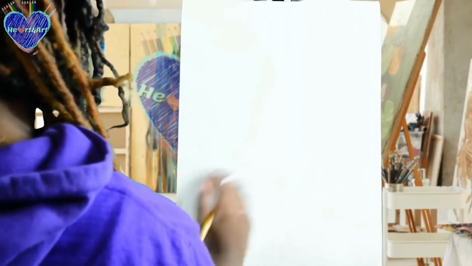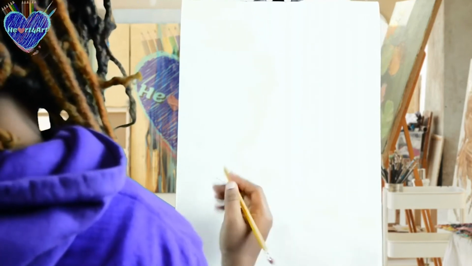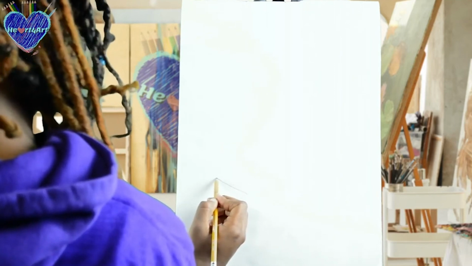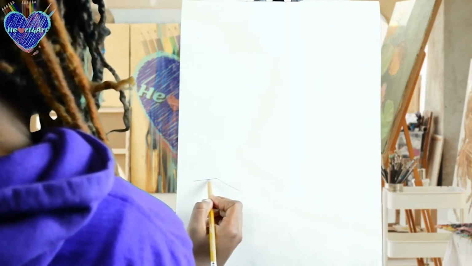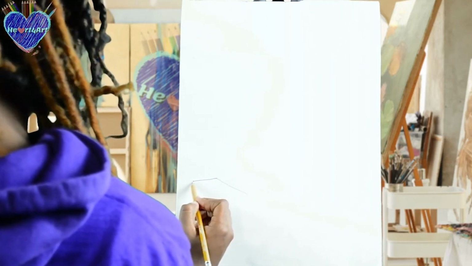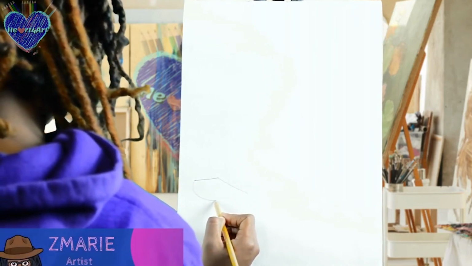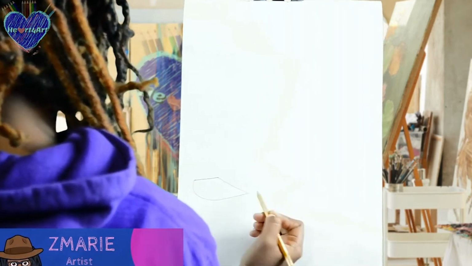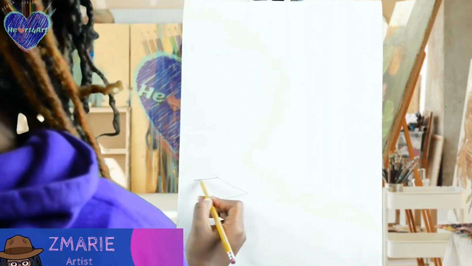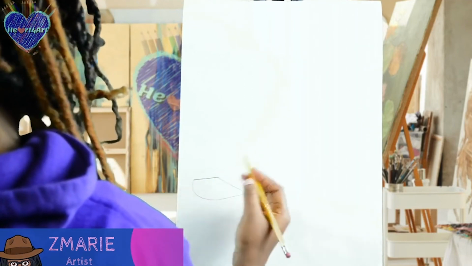All right, just kind of erasing that line there. And I'm going to make it go straight out. Then we're going to curve like this. And connect, okay? And this is just kind of like the front of the boat, okay? Of the ark.